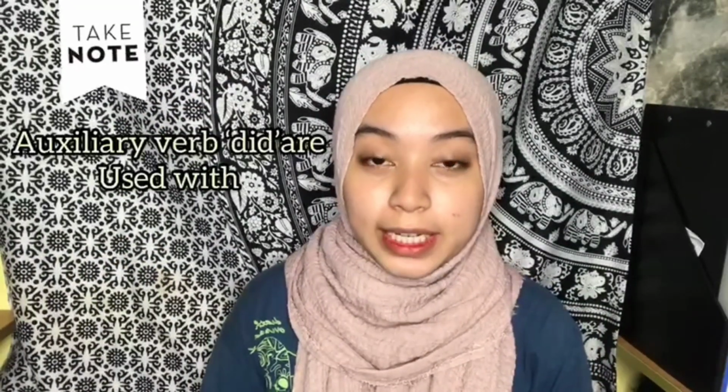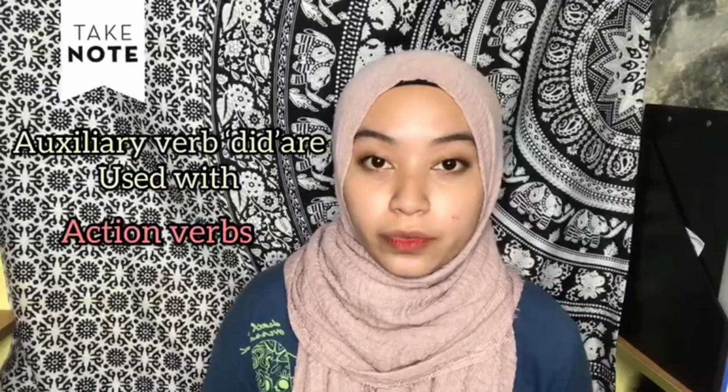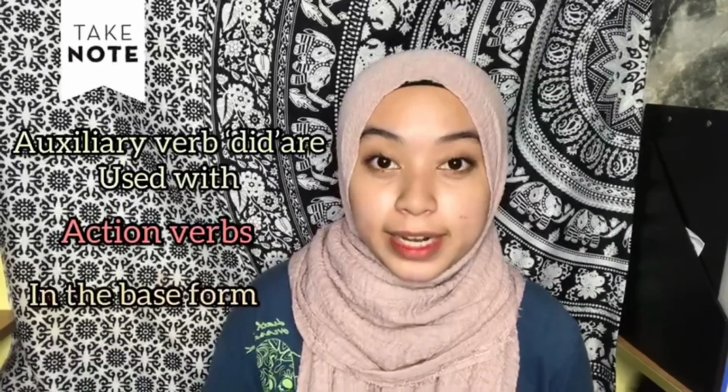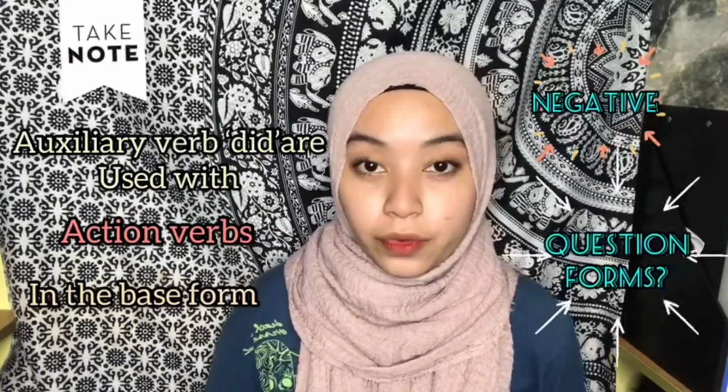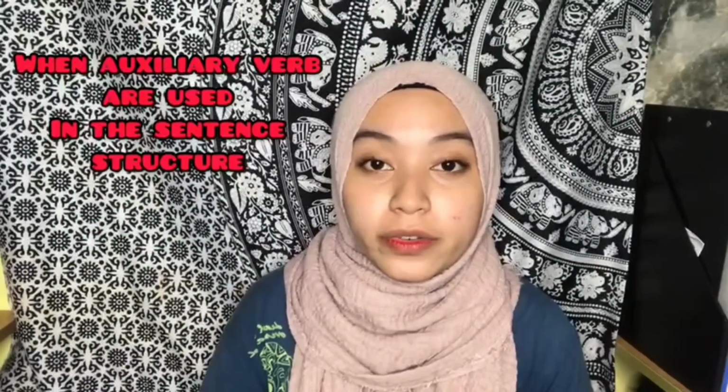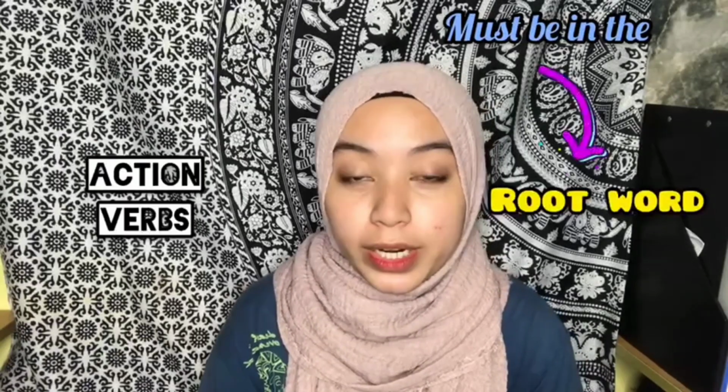And the last one is question form. Did he swim? Please take note that auxiliary verb did is used with action verbs in the base form for the negative and question forms only. When auxiliary verbs are used in the sentence structure, action verbs must be in the root word and not in the past tense.